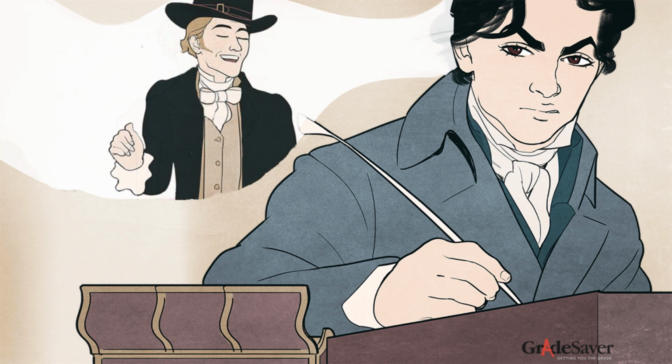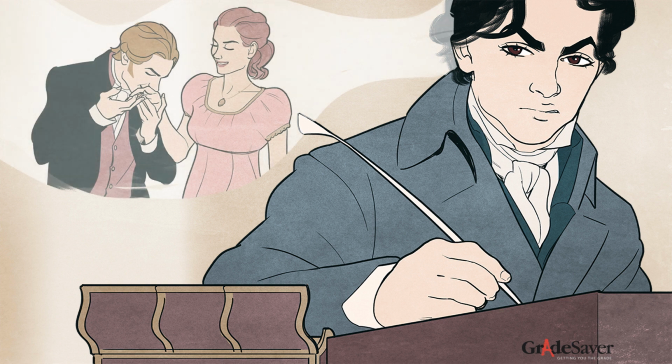Darcy also tells that his father had promised to provide Wickham with a living so long as he entered the clergy. Wickham both refused the clergy and squandered his newfound fortune. He also seduced Darcy's teenage sister, Georgiana. Darcy intervened before they could elope and saved Georgiana's honor.